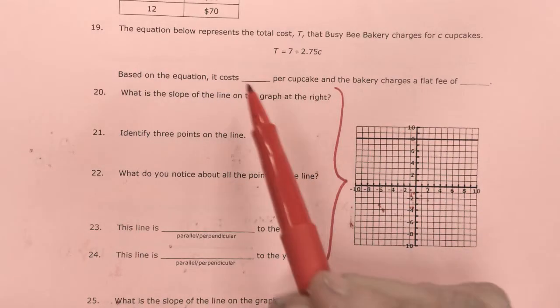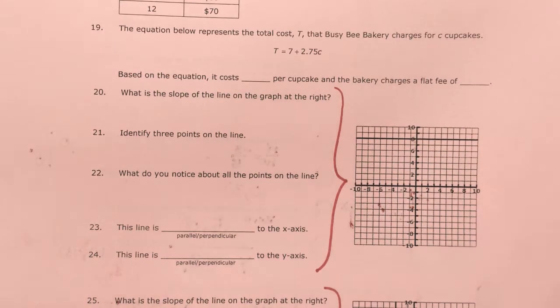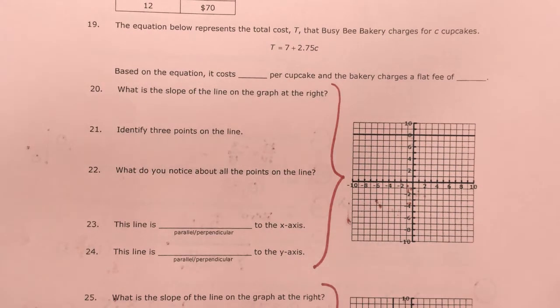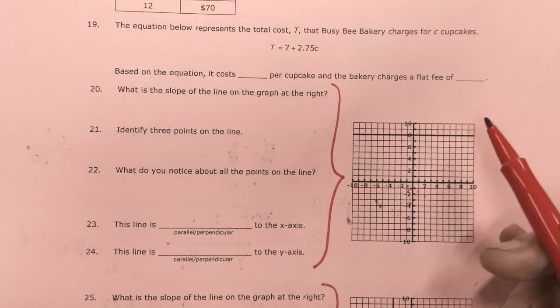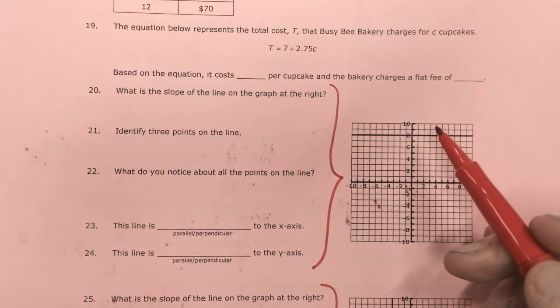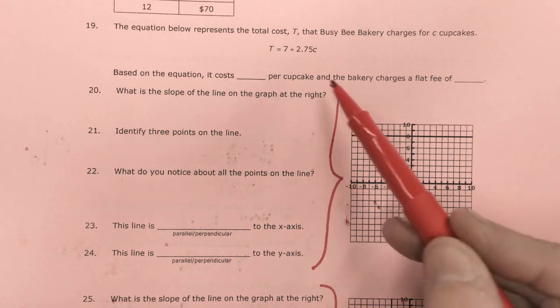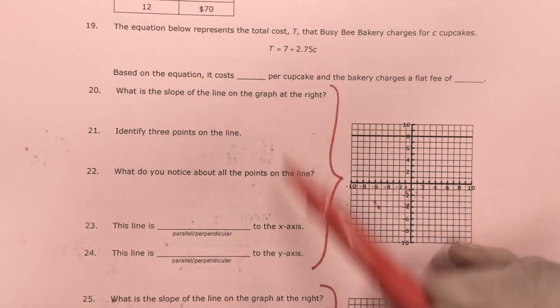Okay? And then same thing here. Flat fee is also a y-intercept. Okay, so let's do this. I'm going to do this one with you, but I'm not going to do the other one. I'm going to do parts of it. Actually, I'm not going to do any of this. What I want you to see though is that 20 through 24 go with this graph, 25 through 29 go with the other one.